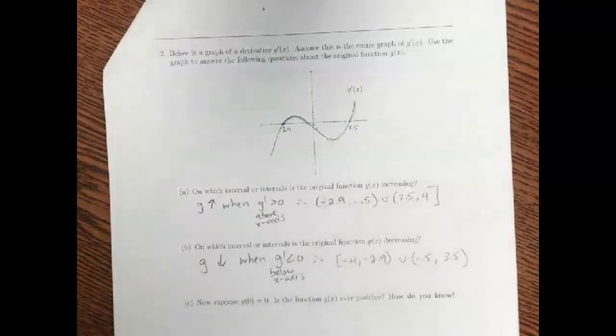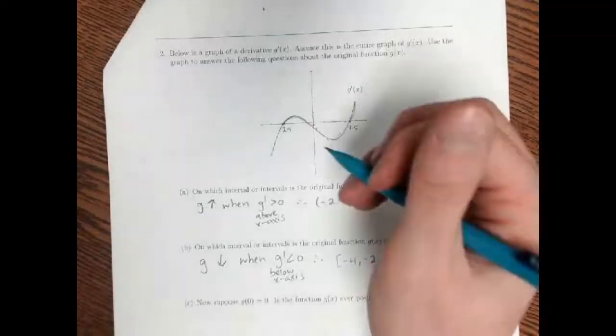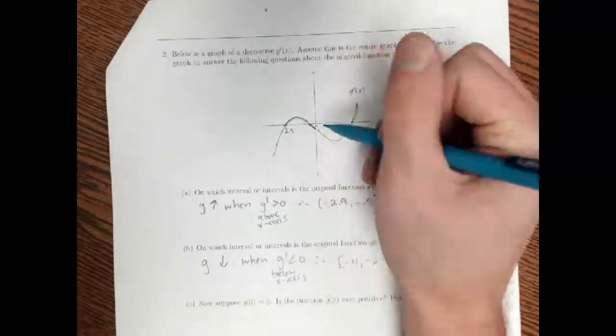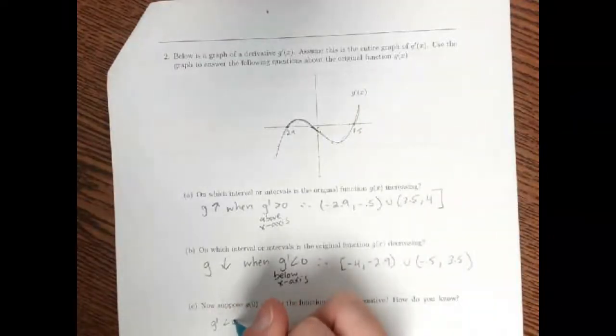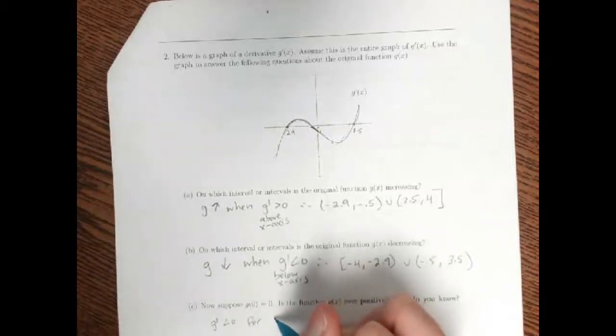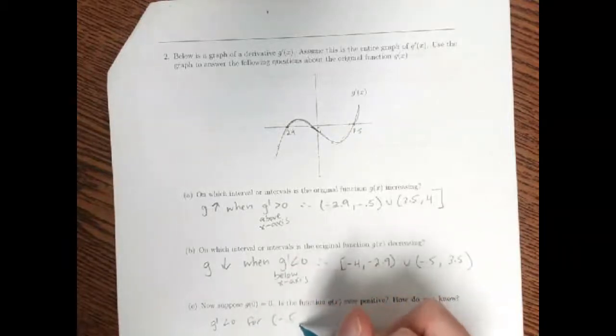Part C, suppose g of 0 equals 0. Is the function g ever positive? How do you know? Well, let's think about this for a second. Think about the interval from negative 1/2 to 0. It looks like g prime is less than 0 for this interval, negative 0.5 to 0.